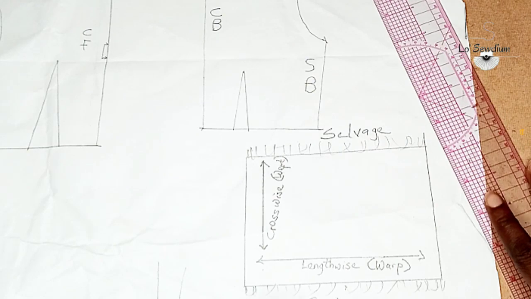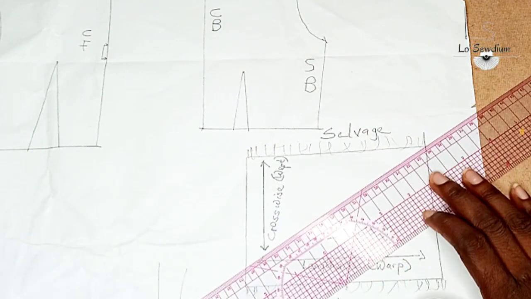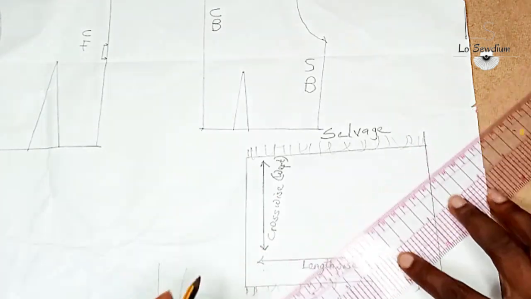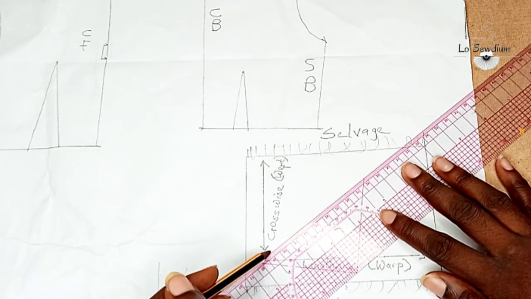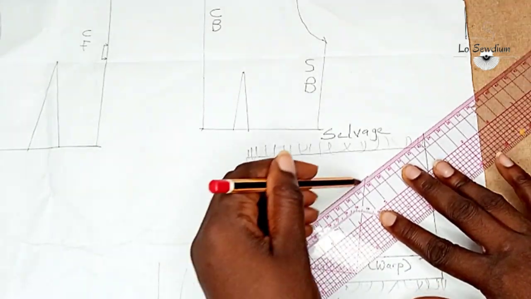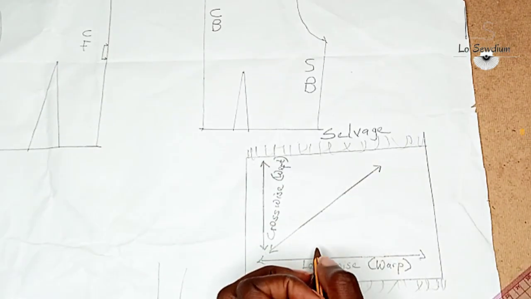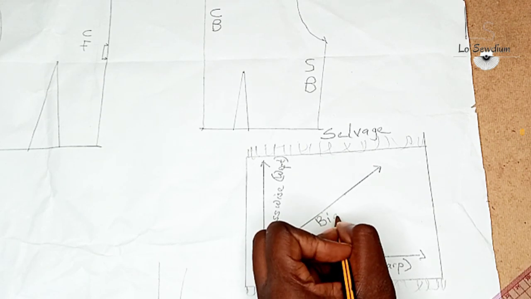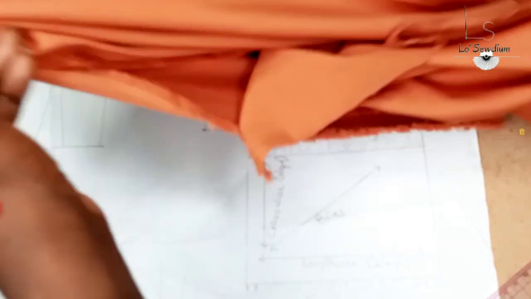We'll be looking at them briefly. So we've identified the crosswise and the lengthwise. Then the one that goes in between as an angle, at 45 degrees this way, is called the bias. Please just stay with me. This is not as difficult as you think it is. This is the bias. Okay, so now let me show you that on the fabric.